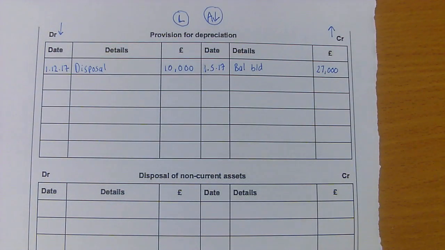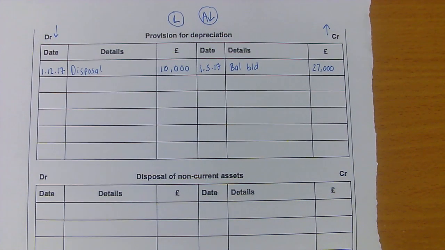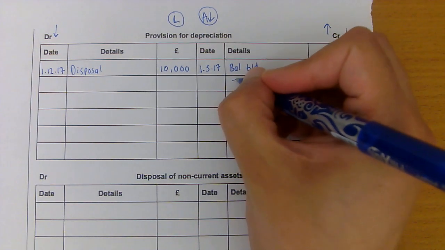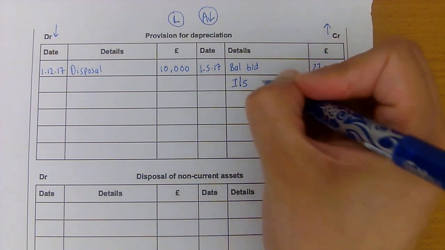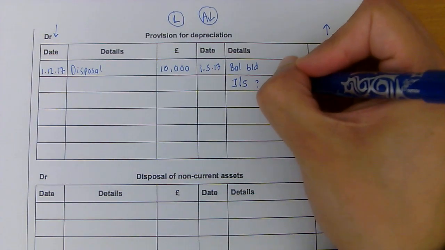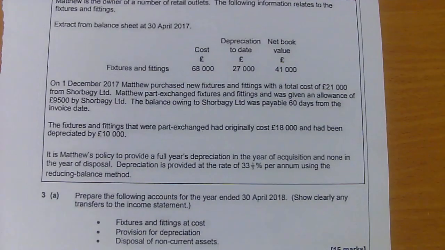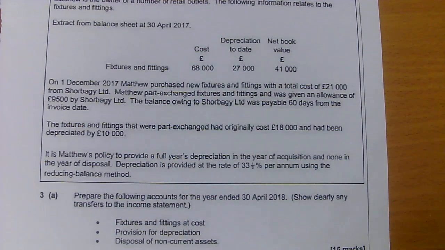Now the most difficult part, which I think is worth about 3 marks in this particular question, is to try to work out what's the income statement figure here. I'm going to show this as a working. The key thing here, to work out what the charge for the year is, is that the depreciation policy becomes really important.